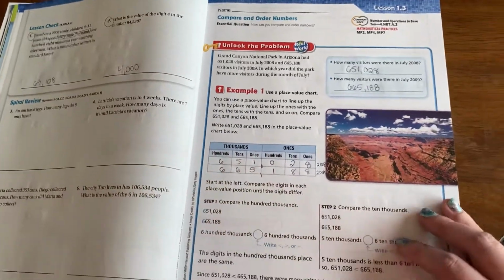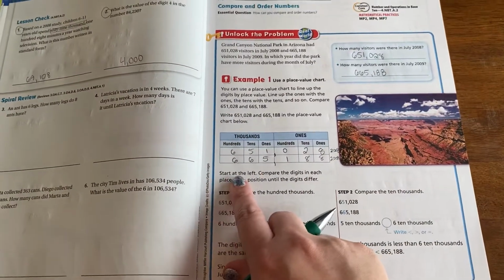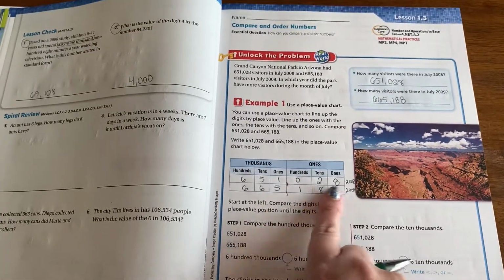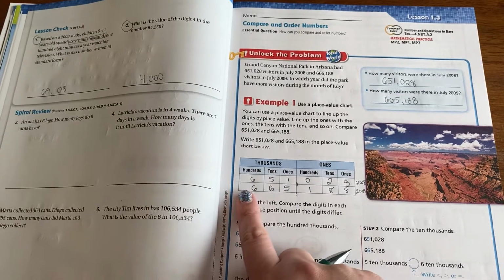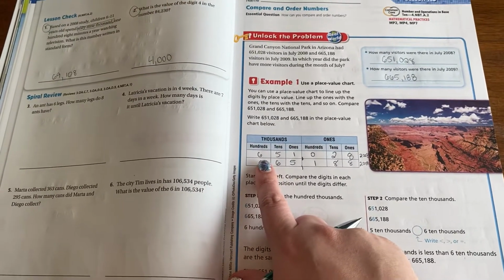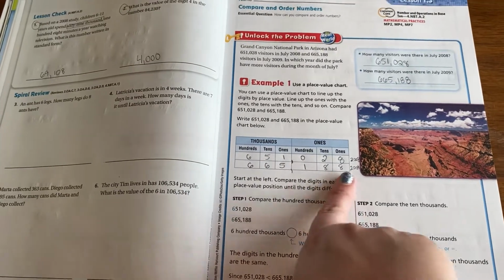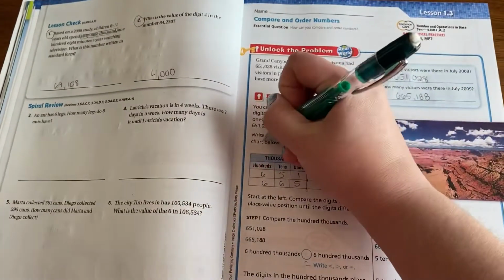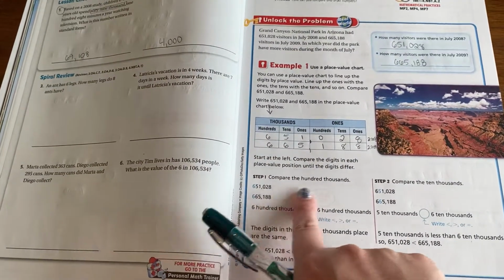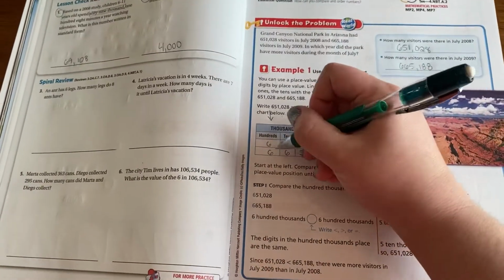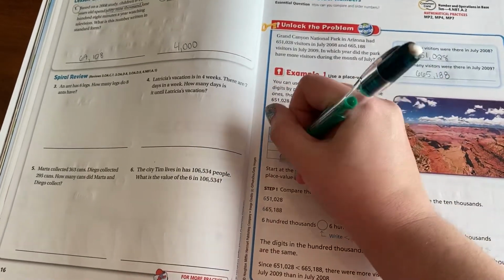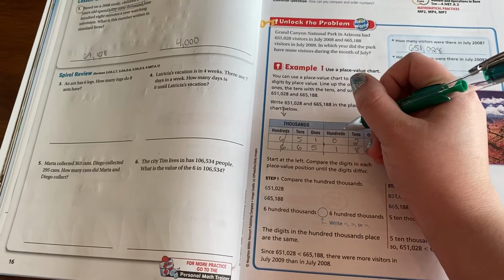Okay. So it says start at the left, compare the digits in each place value until the digits differ. So like I said, I started on the right to fill them in, but you're going to start comparing by the biggest place value first, because it's a little misleading if you start with the smallest place value. So start with the biggest one and then work your way right. So it says compare the hundred thousands. So if we compare hundred thousands, these guys are the same. So that is not helpful to us.